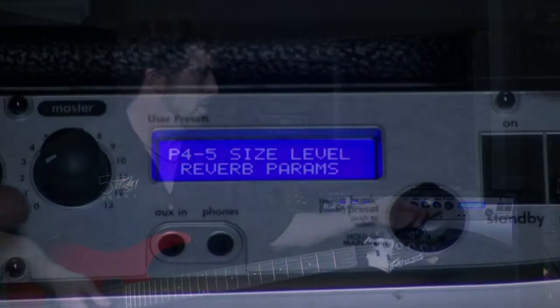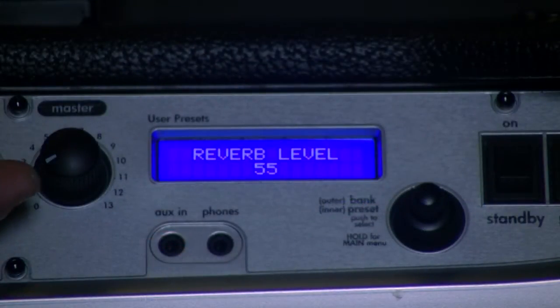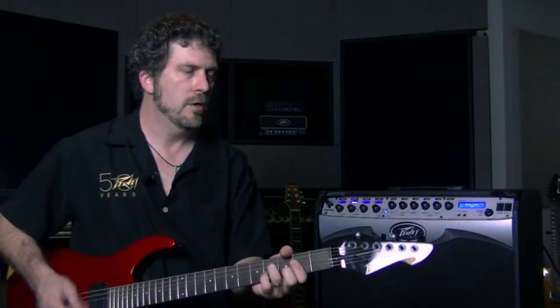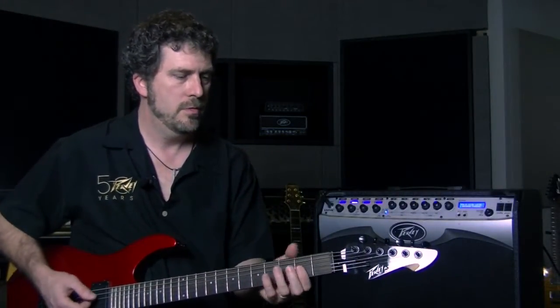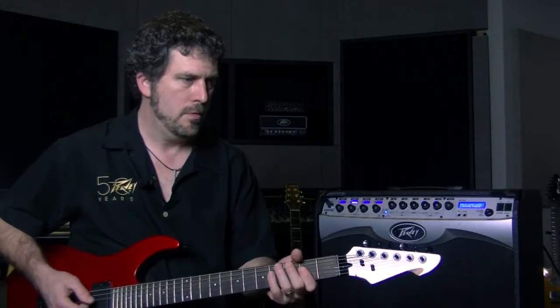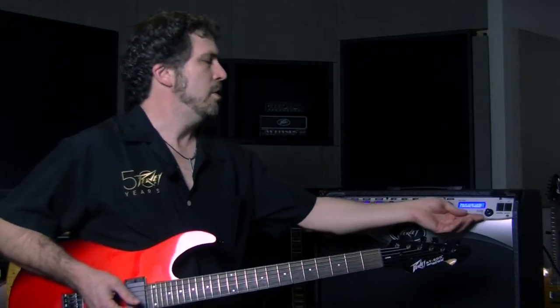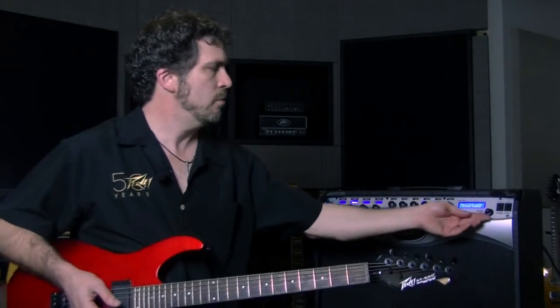Next up, I've got hall, and a hall reverb is based on a concert hall, a theater size room. And if I turn the reverb and the room size up, you can hear. You'll hear that's kind of a medium setting reverb.